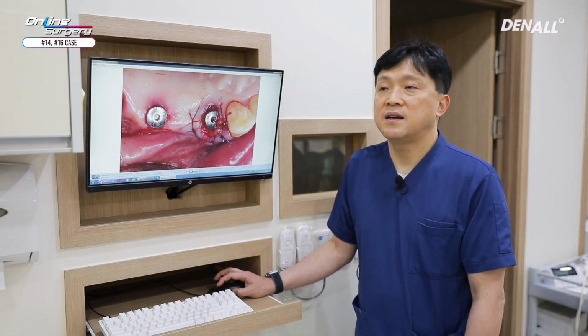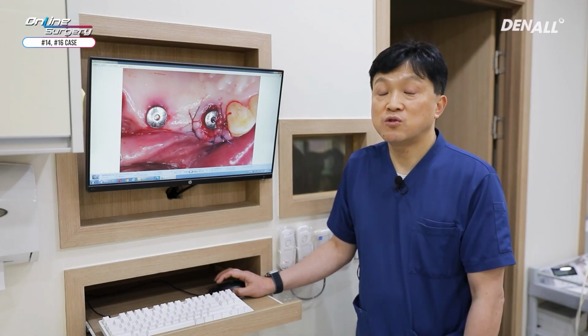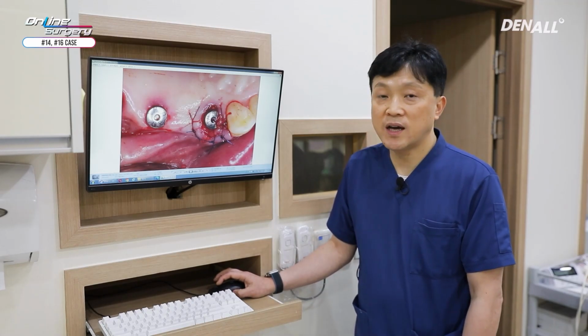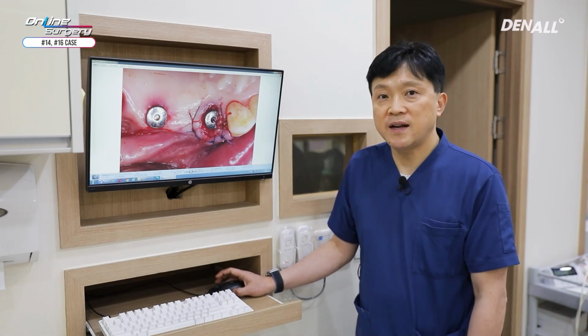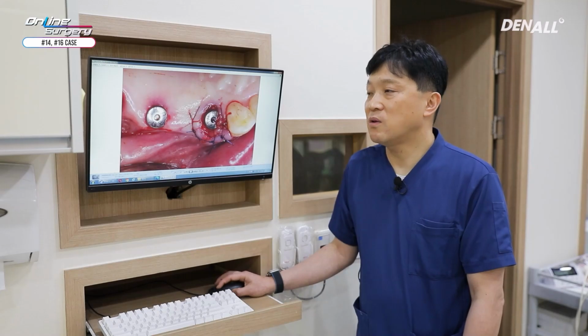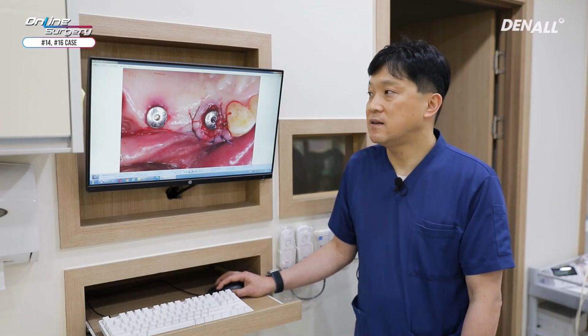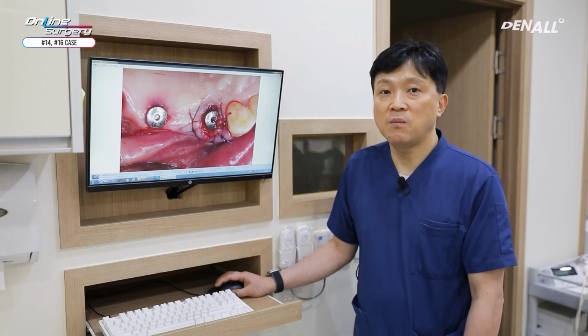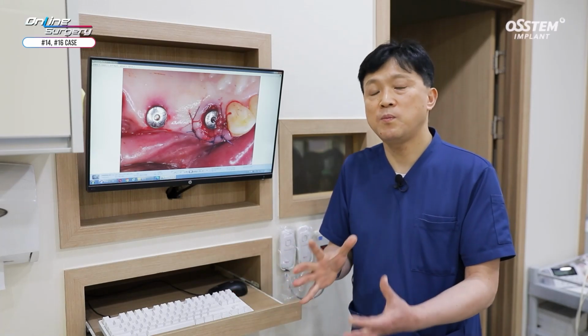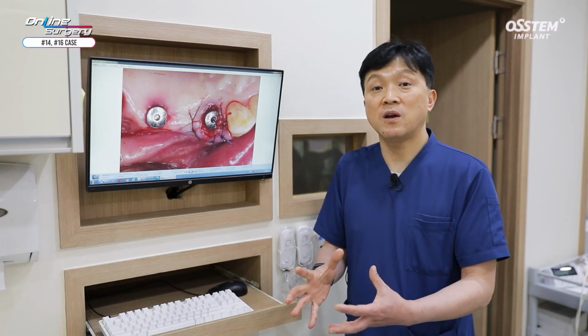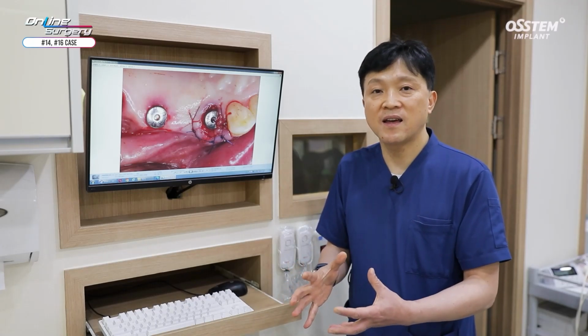What I want to highlight is that we often do GBR. When we look at the factors that affect long-term prognosis of GBR, do you think that the factor that comes into the play most significantly is the bone graft material and membrane we use?